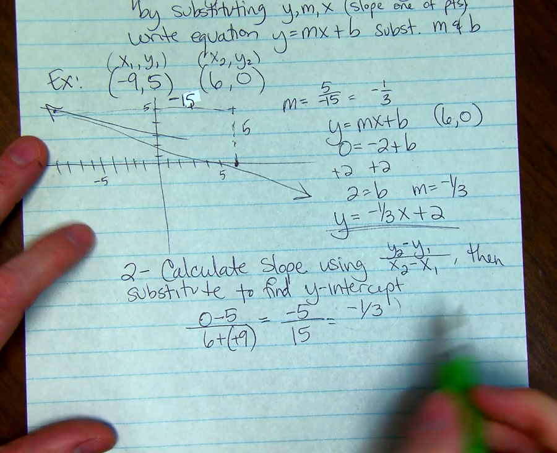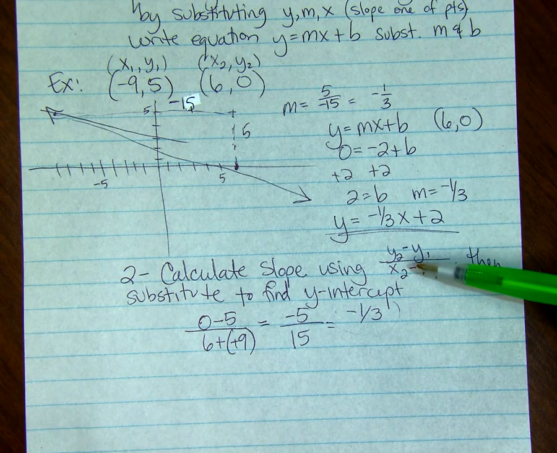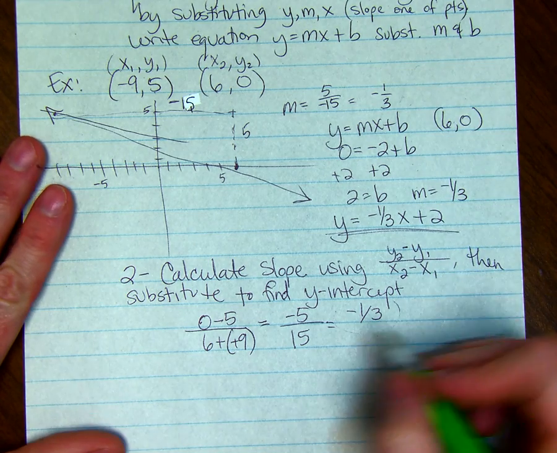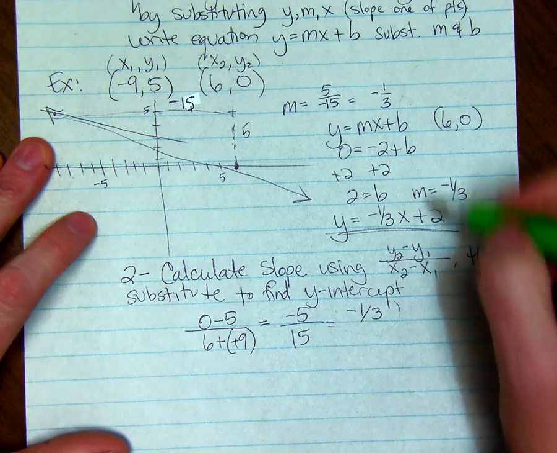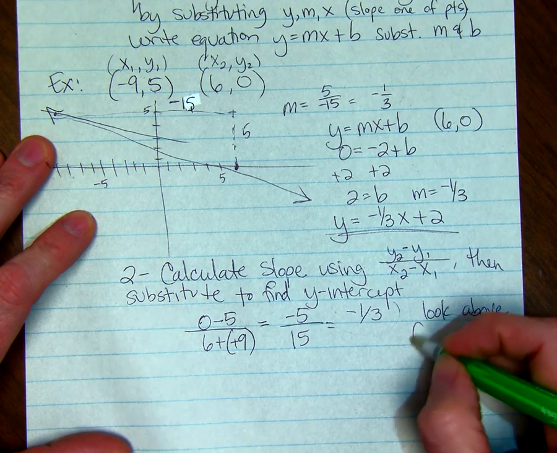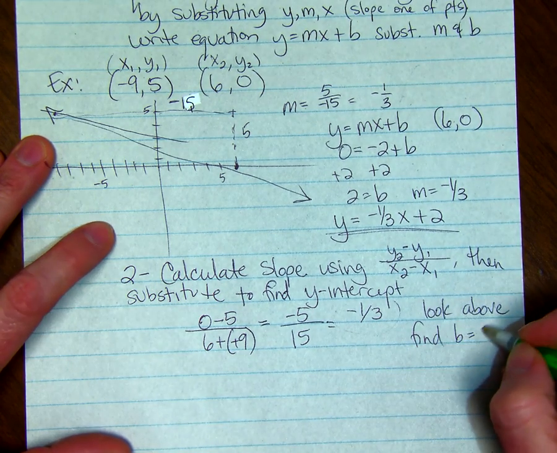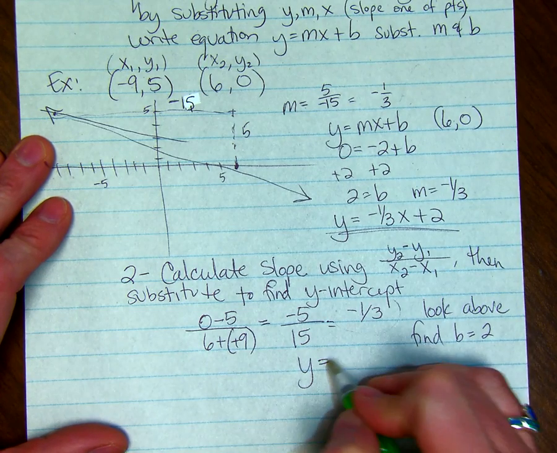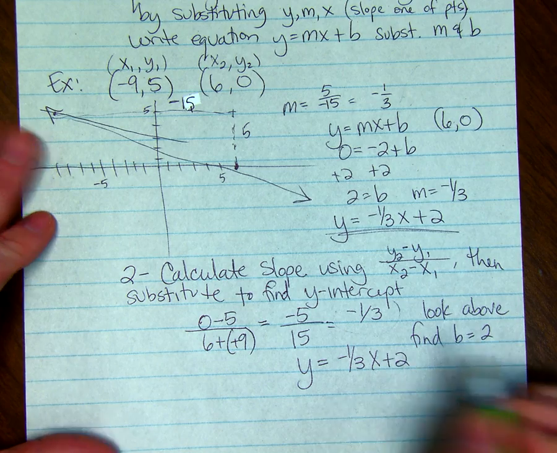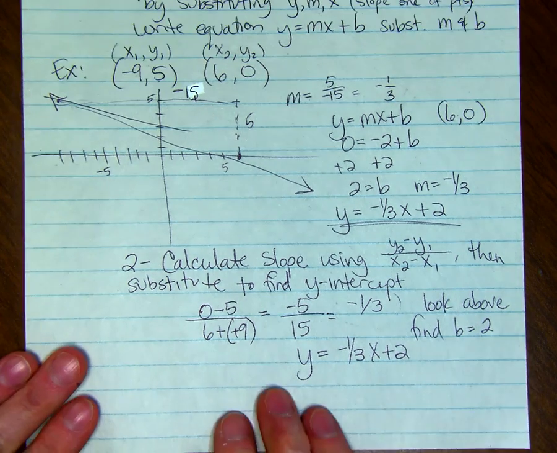Now we have the slope, and we don't have to redo it in our notes, but we would do the same steps that we did up here to find b. So look above. That's how we find b. B equals 2, so our equation is the same as above: y equals -1/3 x plus 2. And that's the end of the lesson.